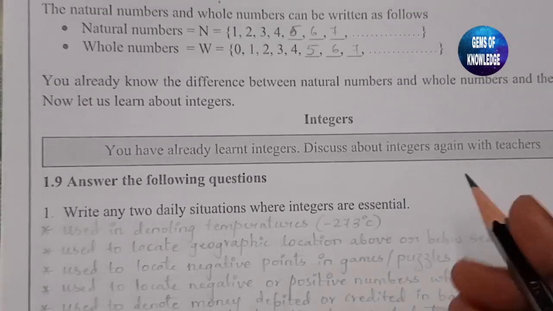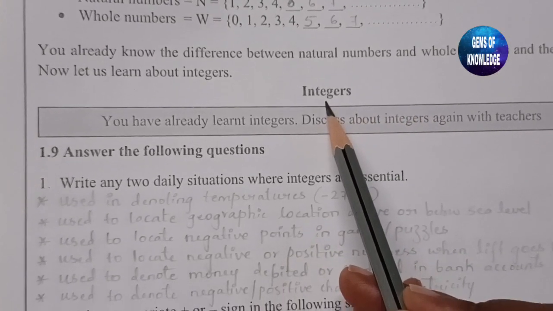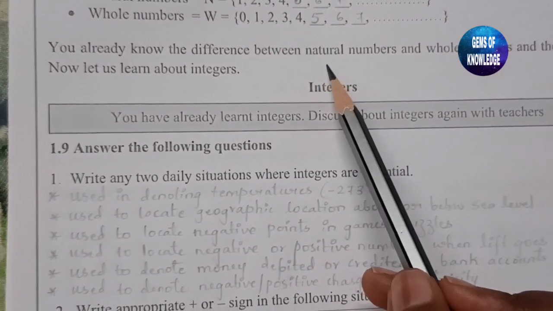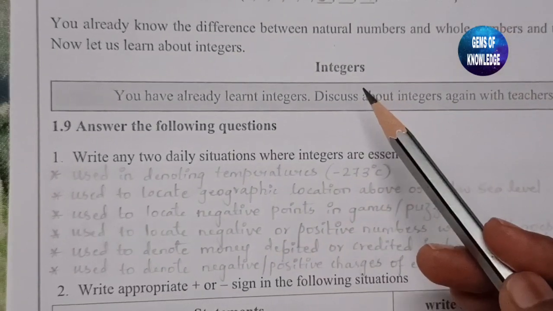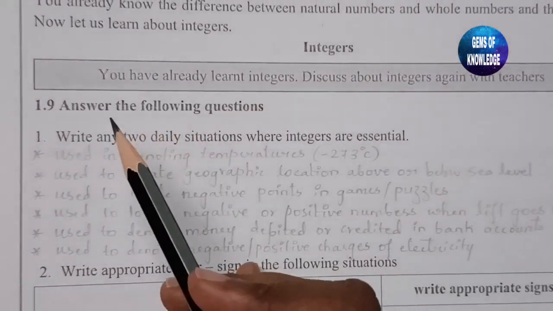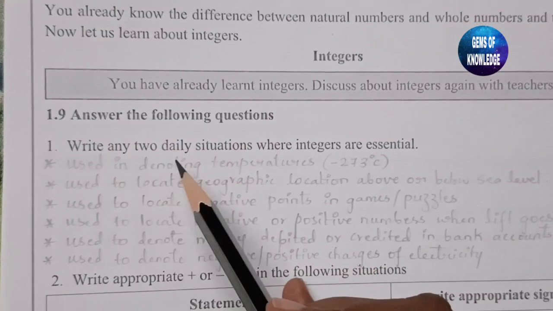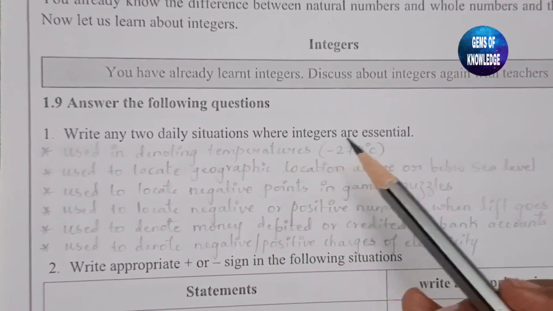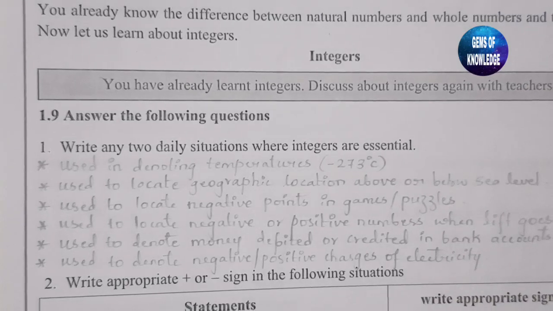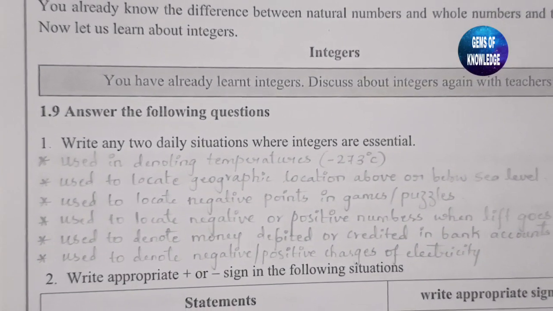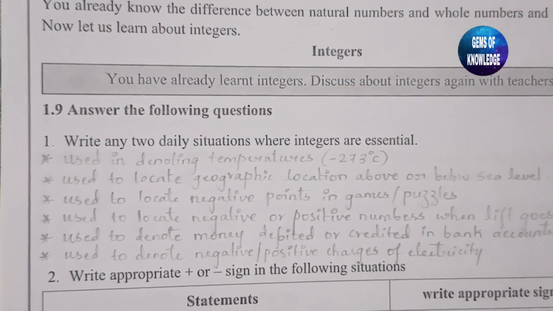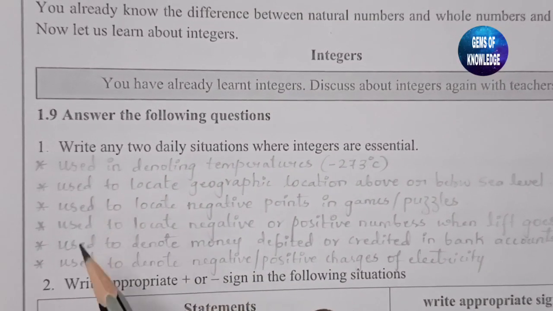Next, what you need to learn here is about integers. You already know about natural numbers and whole numbers from your previous classes. You are going to study integers deeply. The first question is: write any two daily situations where integers are essential. Obviously there are many things where integers are necessary, and I have written a few of them.